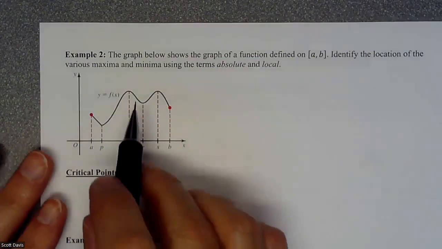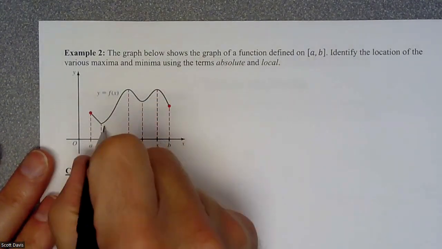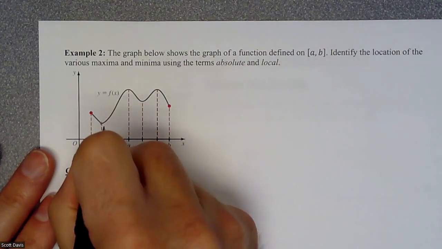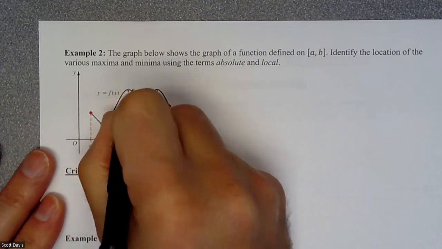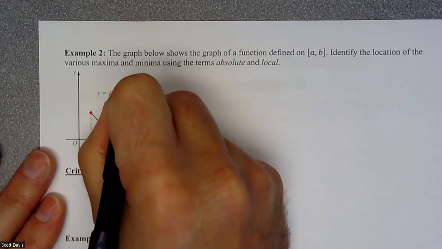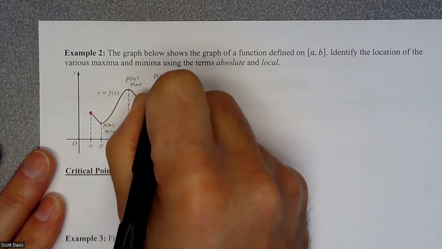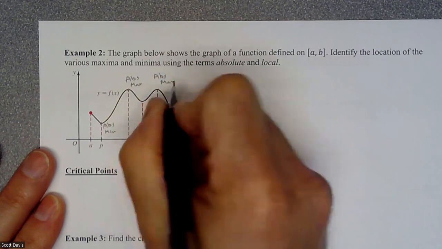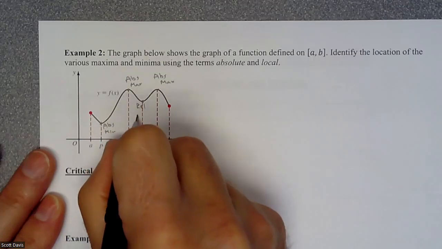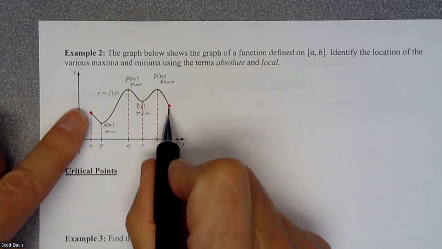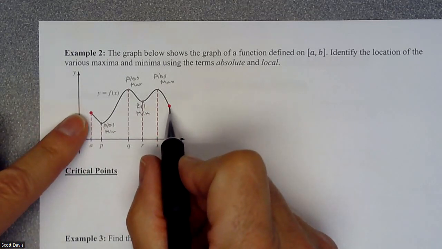We're going to answer some questions, trying to figure out the absolutes and the locals, so the absolutes and the relatives. Right here, this is an absolute min. And these two line up with each other, so they're both absolute maxes. So you can have two. And then this is going to be our relative min. The endpoints are just the endpoints on this, they're not absolutes. The endpoints can only be absolutes if you define them.